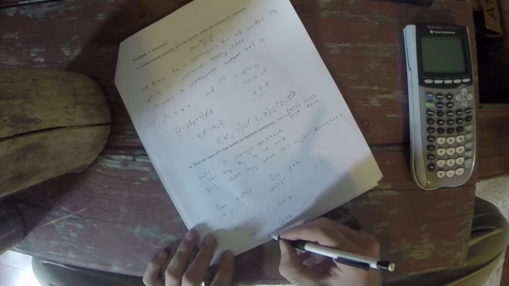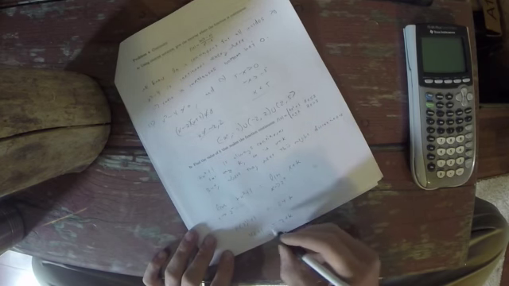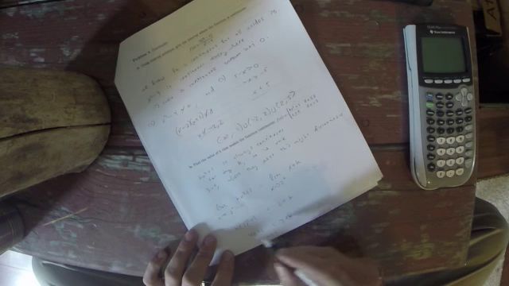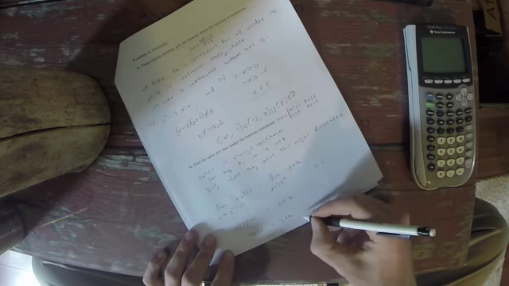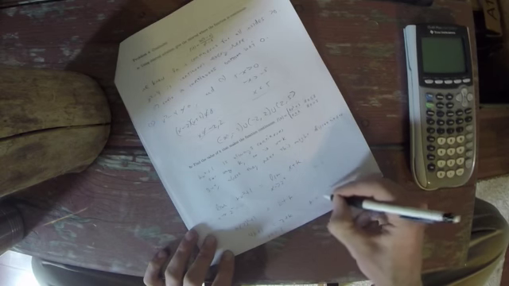We're going to have 3k equal to, we're going to subtract a k over here, and subtract 1 from both sides, equal to 1. And so divide by 3, k equals 1/3.